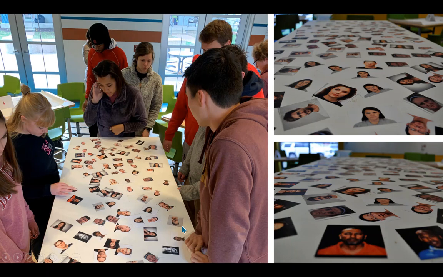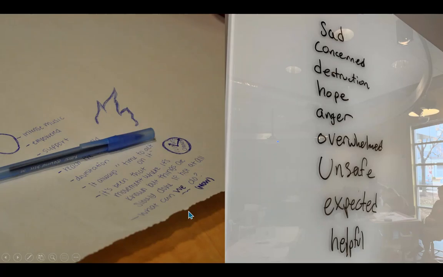So the first thing that I did was have students pick a face that represented how they felt about climate change. And this was to try and get away from the idea that we always have to be able to name an emotion. So I had them look at these images. These are from psychological databases of faces that are used to study affect and emotion. So I printed these out and had students choose the one that best represented how they felt about climate change.